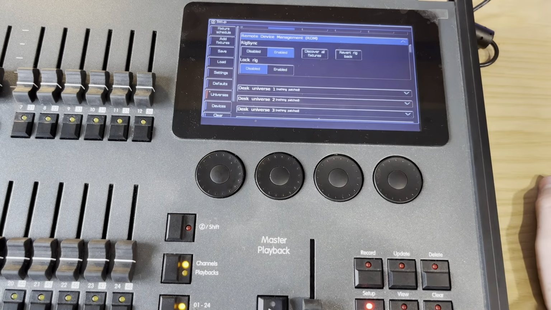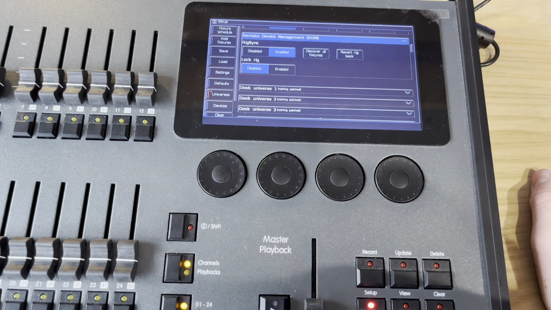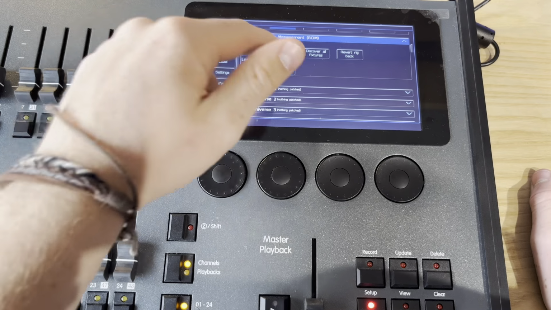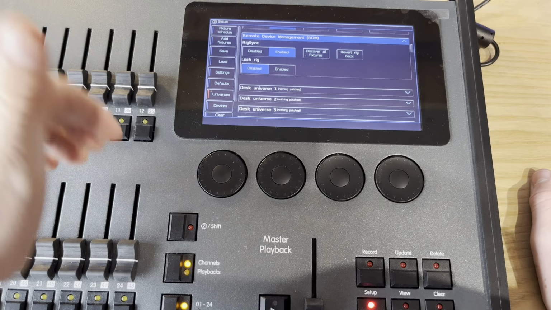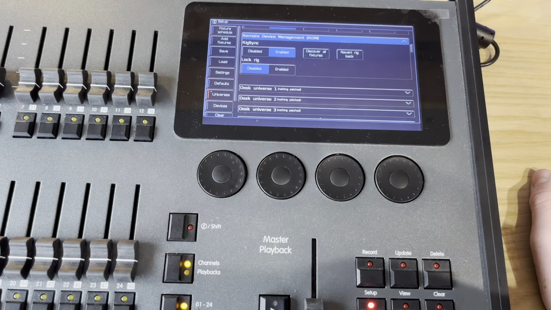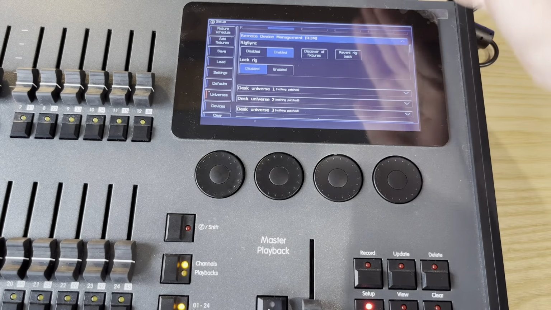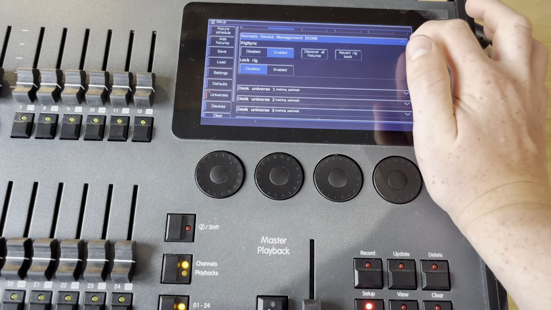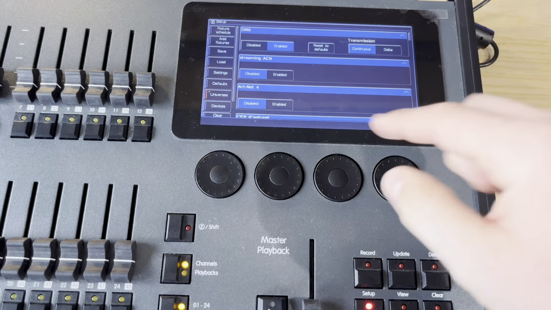RDM, remote device management. If you have a more up-to-date fixture, you can basically control all the settings of that fixture from the desk, which normally you can't do. So you can change the address, you can change anything, and it will discover the fixtures that are connected, and you can patch that in wherever you want. But again, I'm not going to go into that because we don't use that.